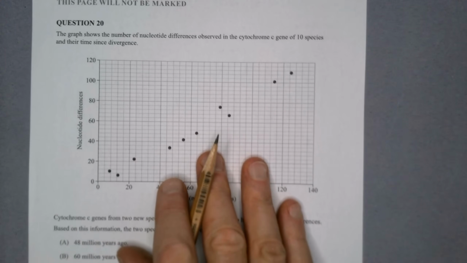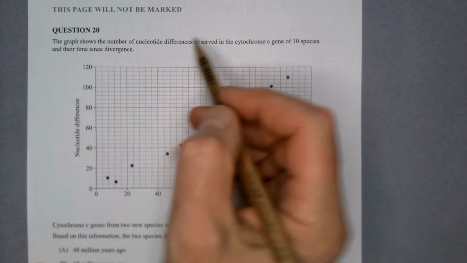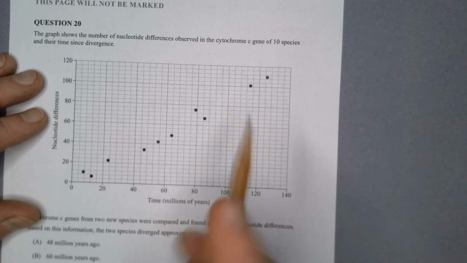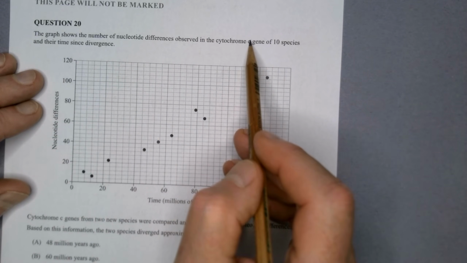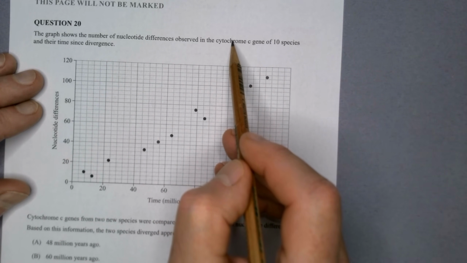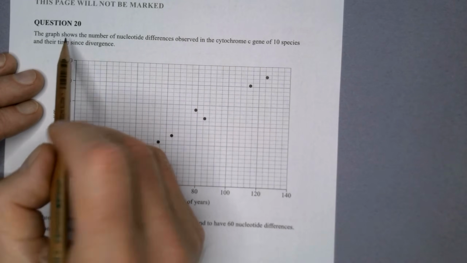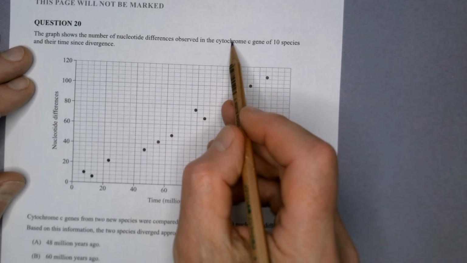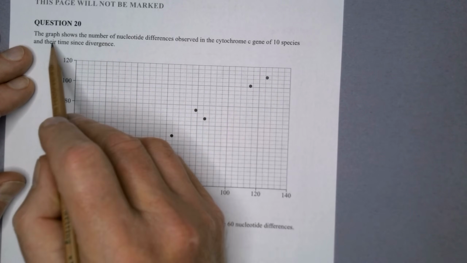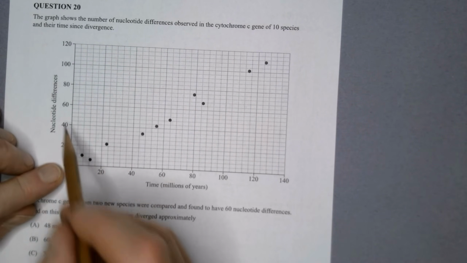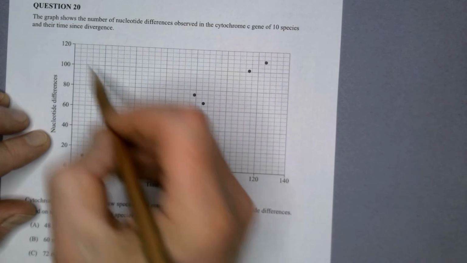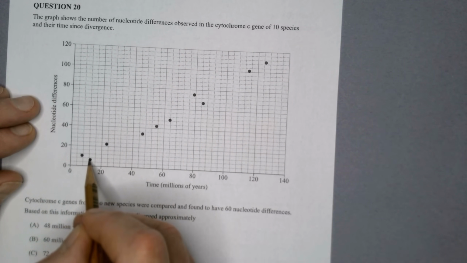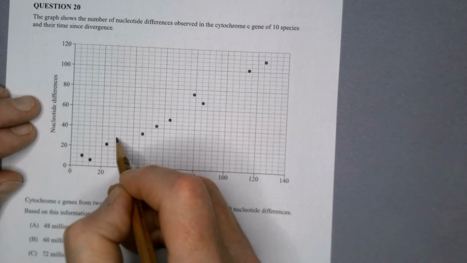Okay, and question 20. The graph shows the number of nucleotide differences observed in the cytochrome C genes of 10 species and their time since divergence. Okay, so cytochrome C doesn't really matter what it is. I think it's one of the mitochondrial genes, isn't it? And with 10 species, they're going to be fairly highly conserved anyway. So let's have a look at the graph. Nucleotide differences up here, time in millions of years. Each one of these spots is a species, right? So have a look at this.